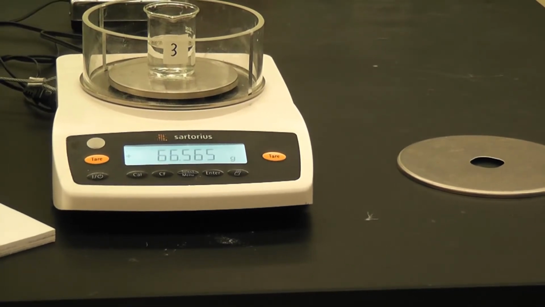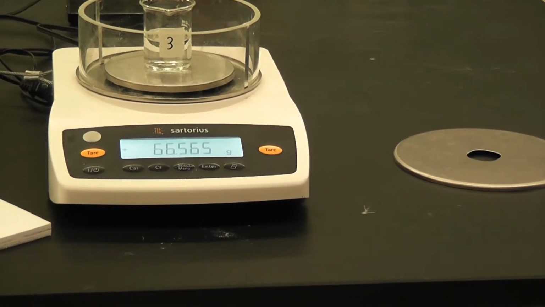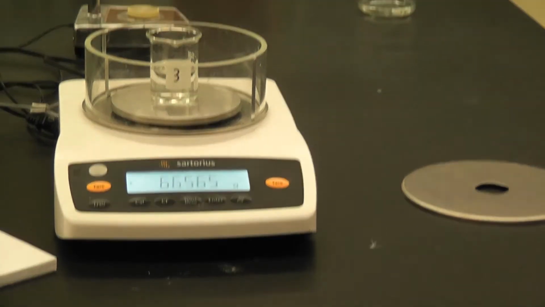The weight of the solution and the beaker together is 66.565 grams.